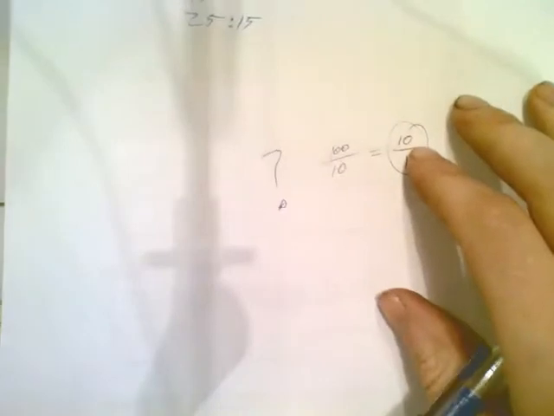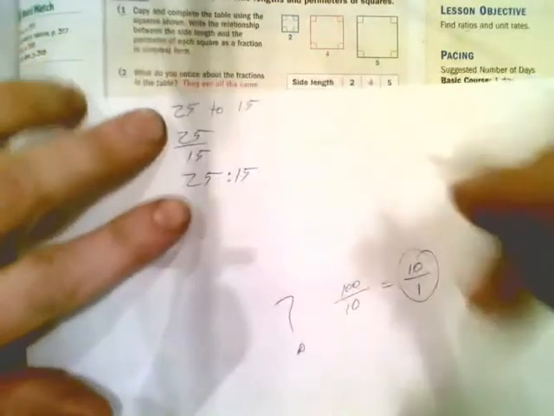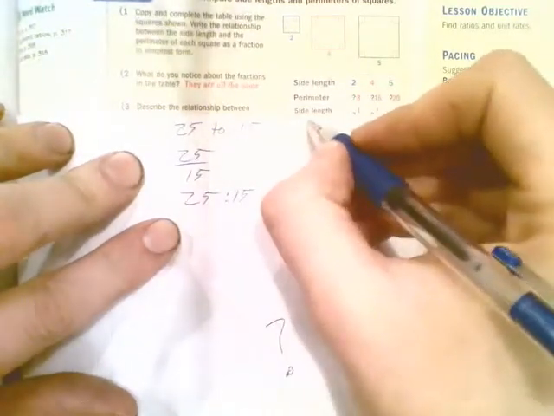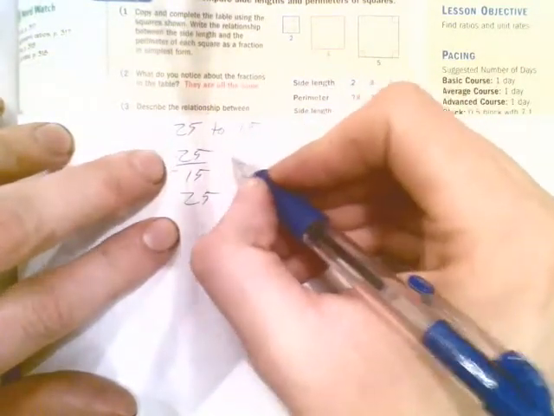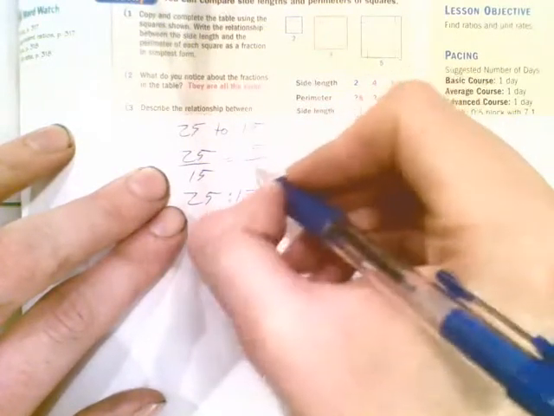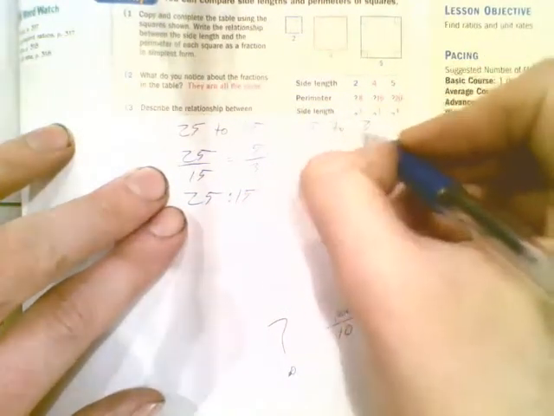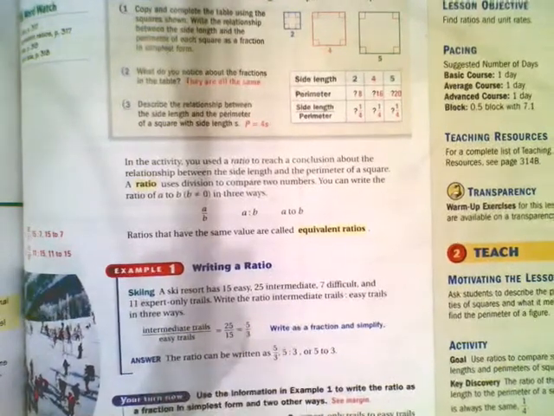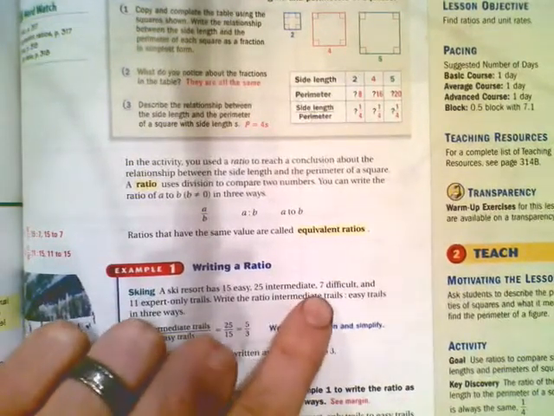So we have to simplify ratios if we can. These are all incorrect. What we need to do is say, what is this simplified to? Divided by 5 is 5, 3. So 5 to 3. Okay? That's what they have down here. That's the ratio of intermediate trails to easy trails. There are more intermediate trails found on this mountain than easy trails. The ratio is about 5 to 3.